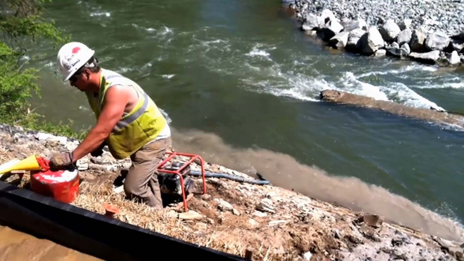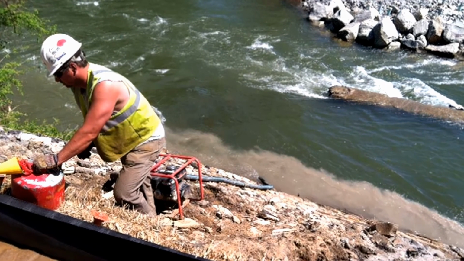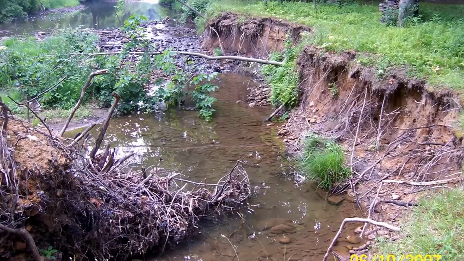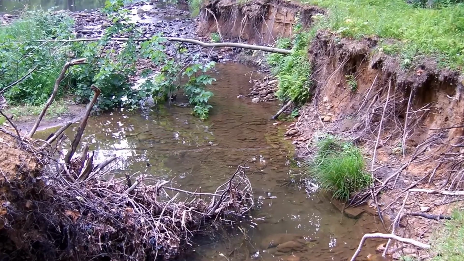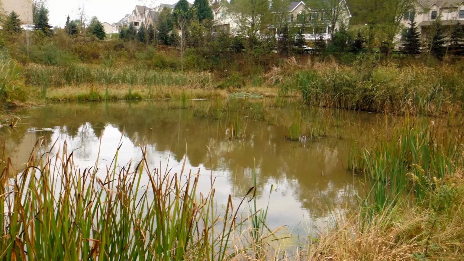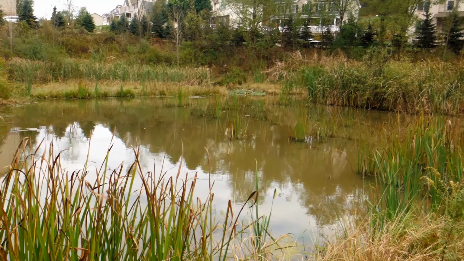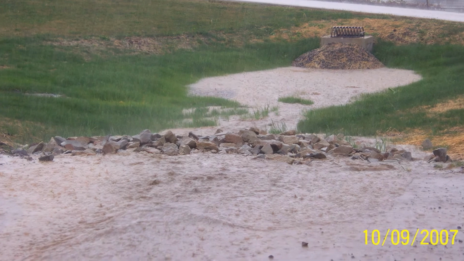Did you know that sediment is the number one non-point source water pollutant by volume in the Commonwealth of Pennsylvania and in the United States? Soil washing off of active construction sites, farms, logging roads, and other exposed areas often ends up in streams, ponds, lakes, and rivers, where it can cause a variety of problems, from smothering aquatic life to increasing the chances of flooding.